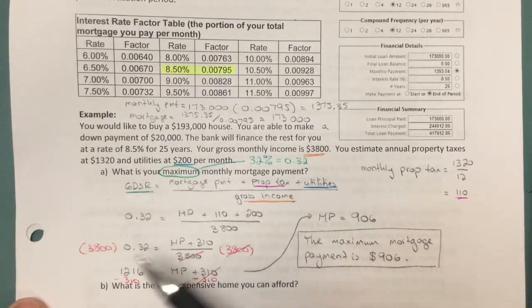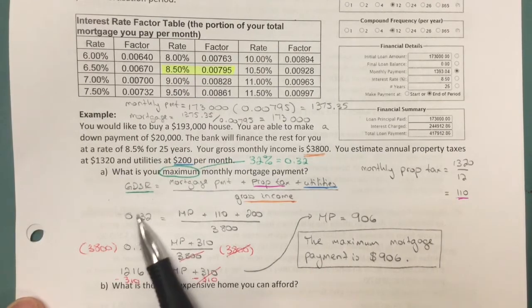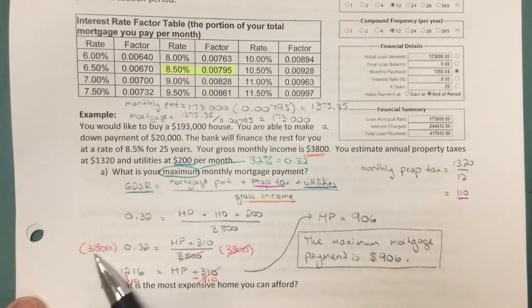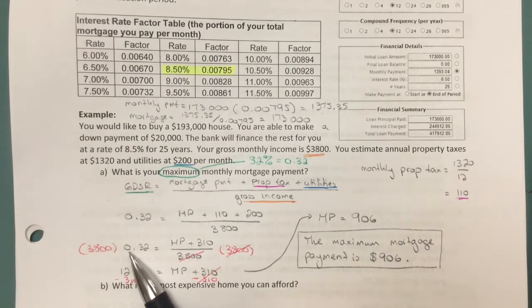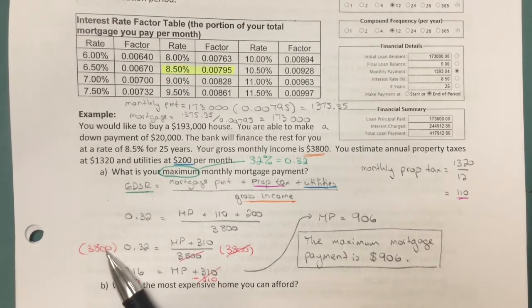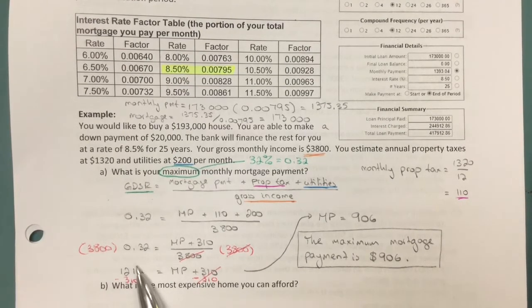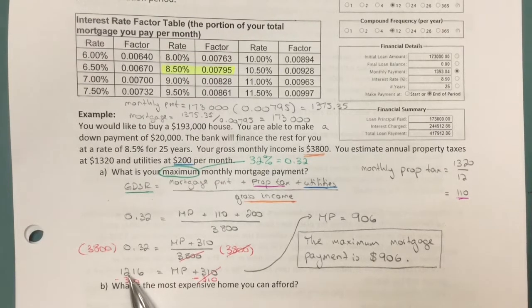So let me review what you've done here. Look at your 32% here multiplied by the 3,800. You figured out what is 32% of my gross income. Multiply 32% by 3,800, and this is your maximum household expenses that you can afford based on your income. The maximum household expenses that you can afford then are $1,216. So you can afford only $1,216 on your household expenses.